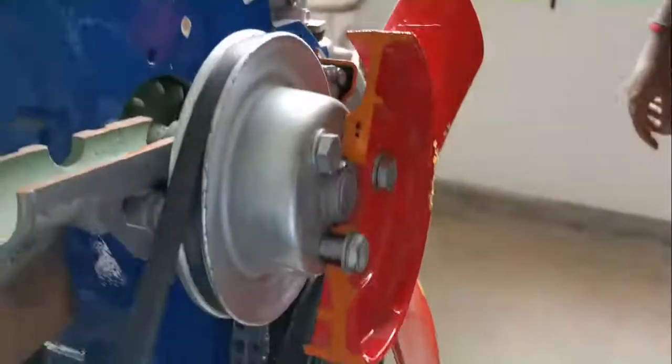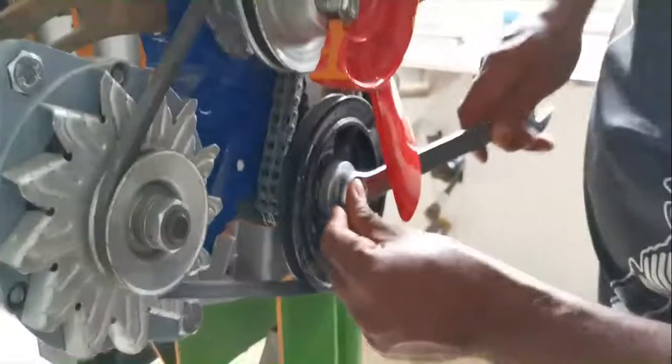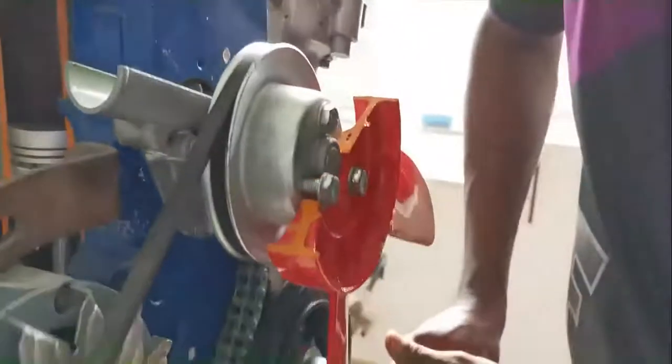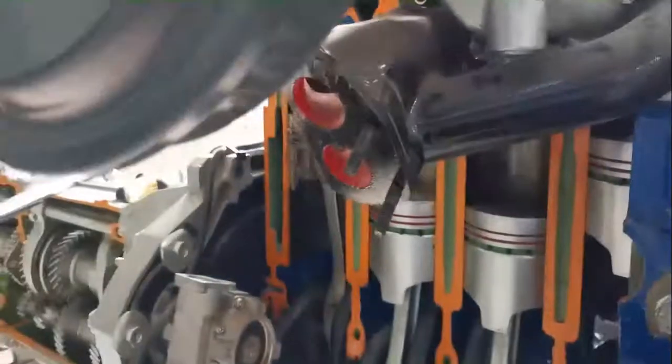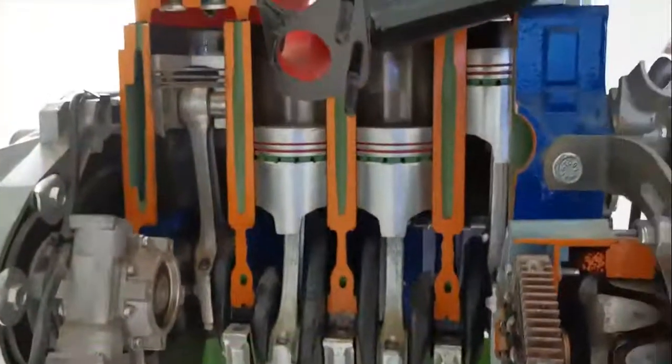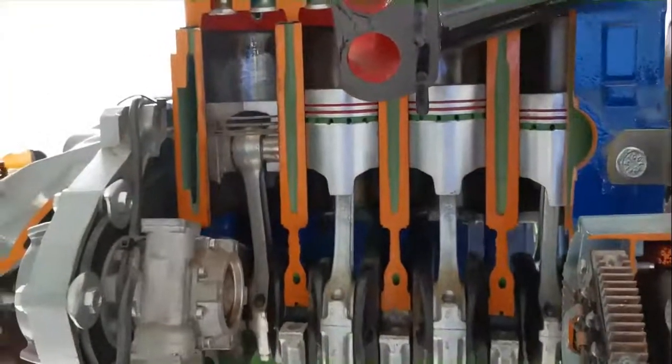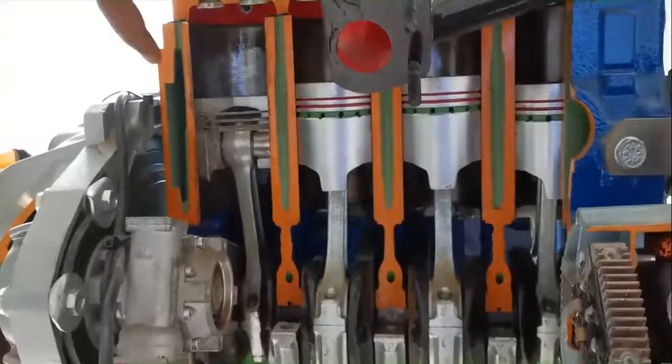Okay, now we are rotating. You can see, focus on the piston.